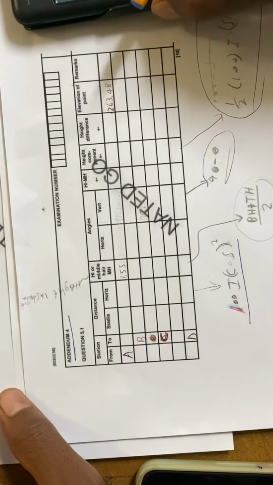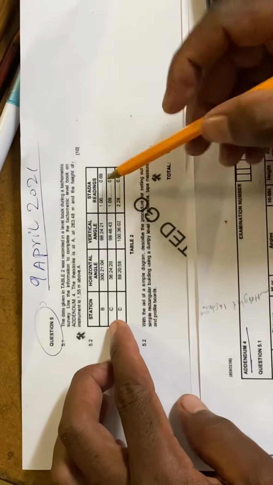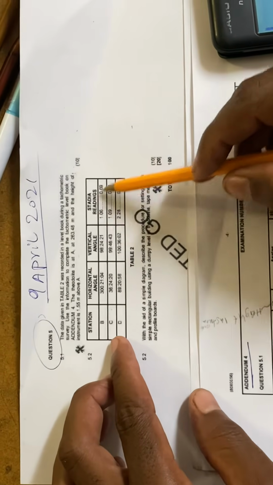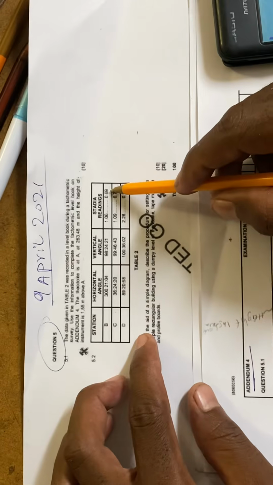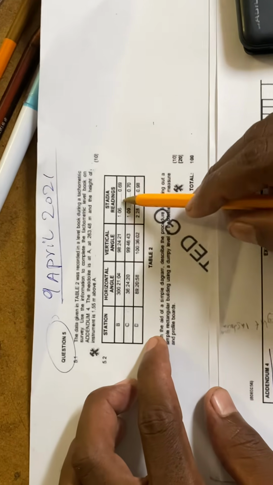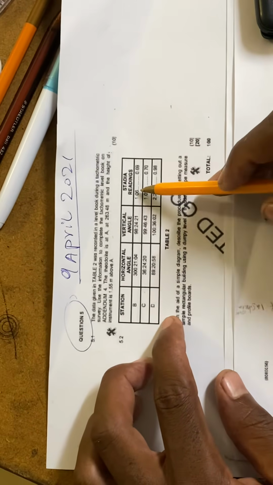Yeah, guys, we are still solving this question. You see, you are given the station reading. So you have the first and the last. Sometimes you are given the middle term and the last term, so you have to calculate the first term. Which means it's very simple.